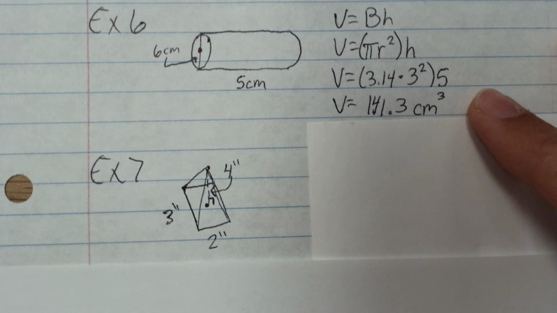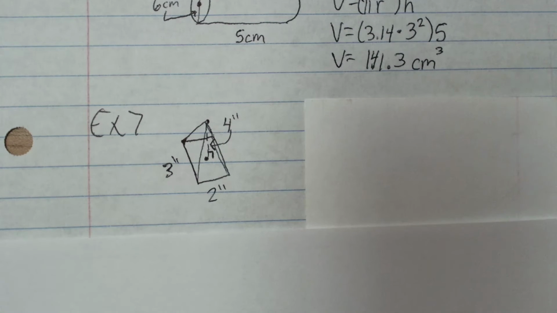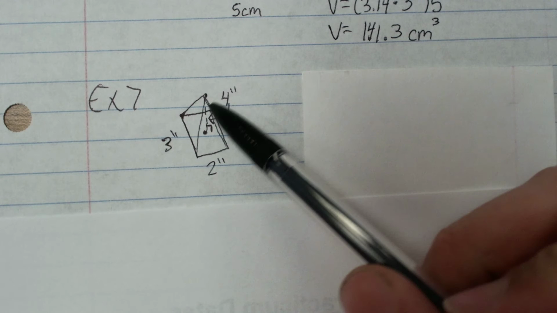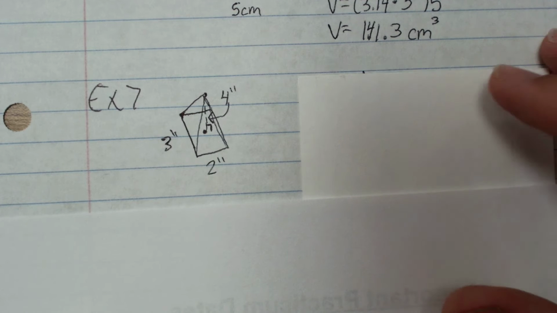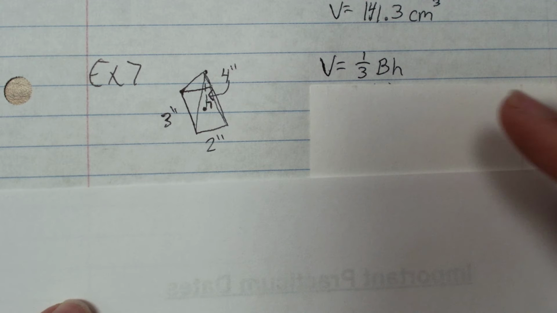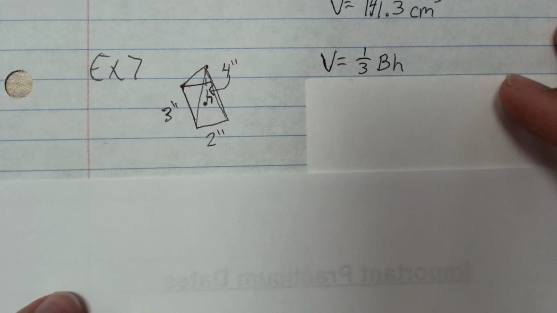Okay, now we're going to move on to something a little bit different. We're going to go to a pyramid. It's a little bit difficult to see. These are kind of hard to draw, but it is a rectangular pyramid. Pyramids are always named by their base down here. This would be a rectangular pyramid. And on your formula chart, this formula is a little bit different. It's V equals 1/3 the area of the base times the height.